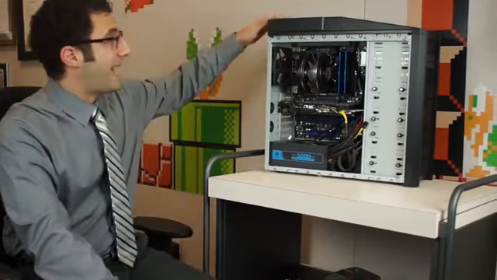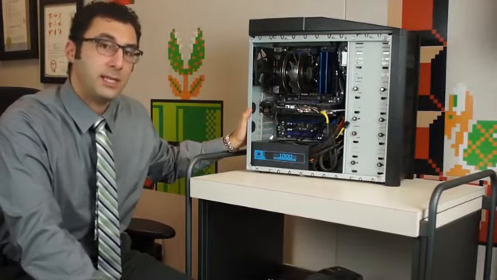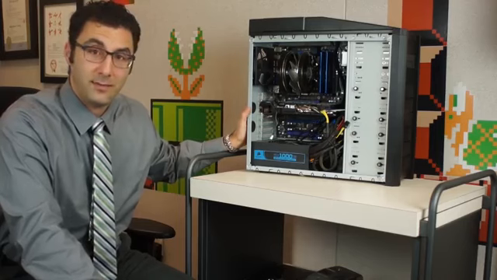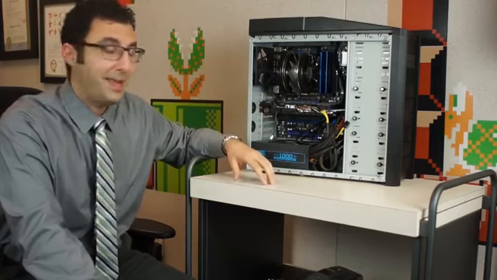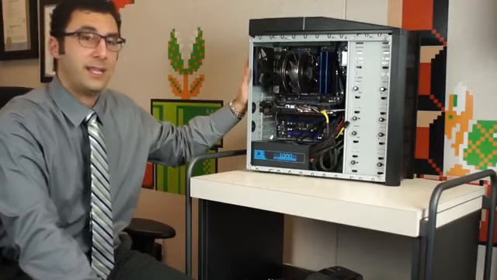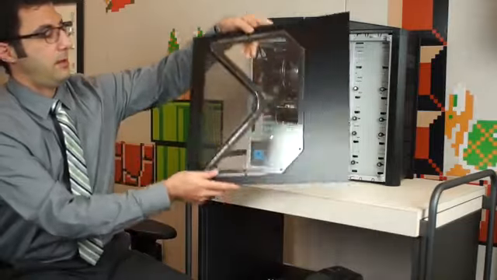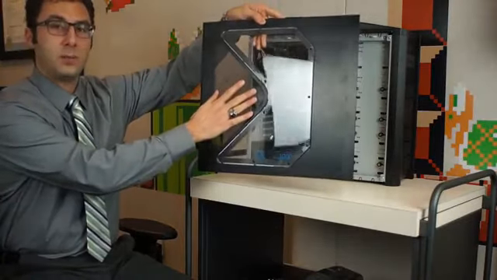You'll see a lot of things going on the inside. This outer shell is known as the case. Its primary function is to keep the insides nice and safe from things that are on the outside, and it also helps keep the system cool. Usually it has vents on the front and back, and in the case of this cover, you'll notice that it has vents on the side as well.